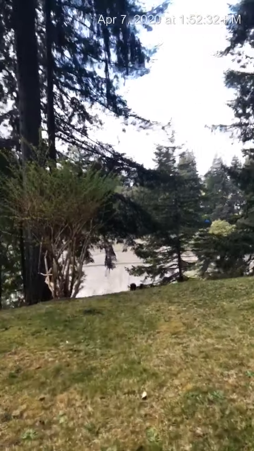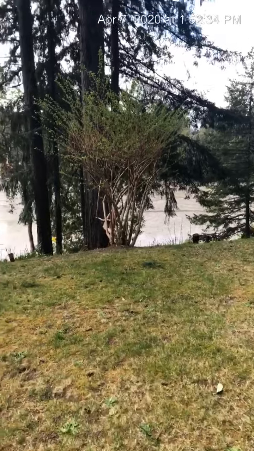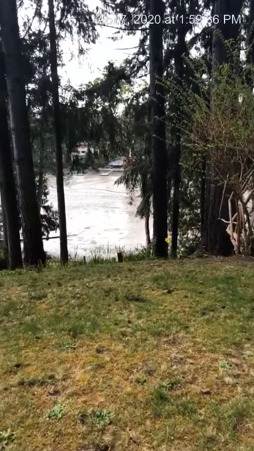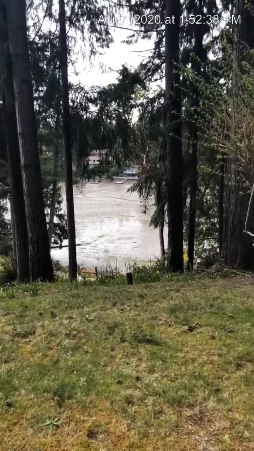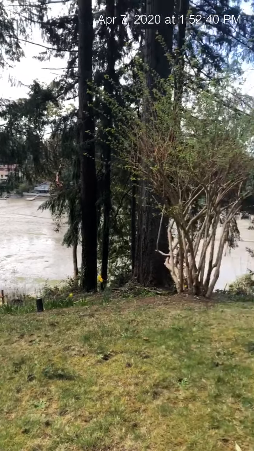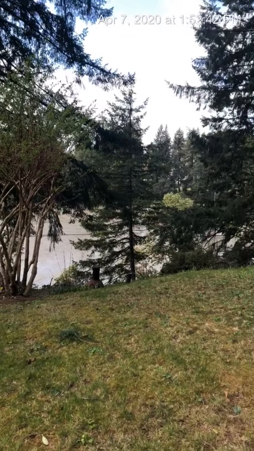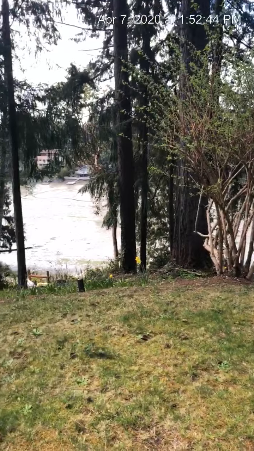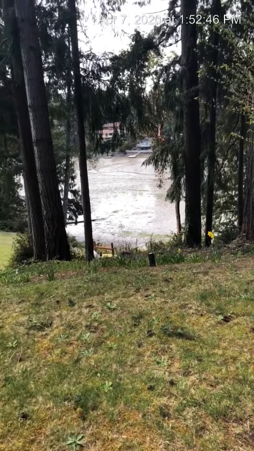I'm going to switch the camera, and I live in an environment that has a marine influence. I live on Mud Bay. You can see why it's called Mud Bay. The tide is out right now. And I have some pretty cool little micro environments.